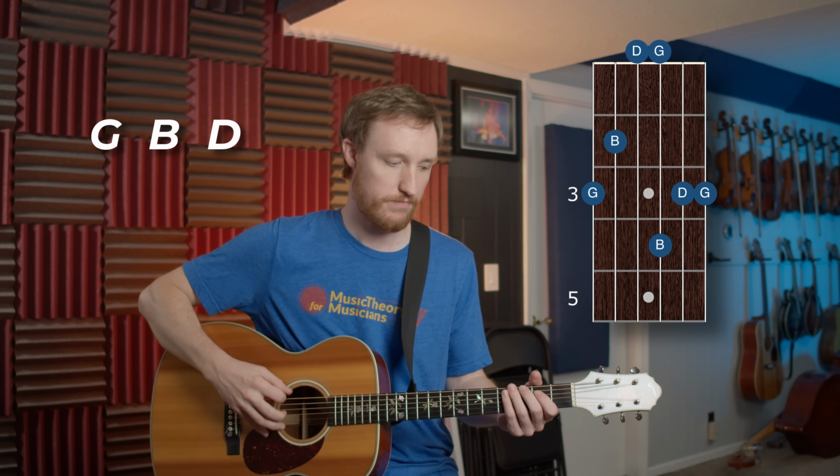Well, in order to gain full utility out of this, what we really want to do is find not just this G, this B, and this D. We want to find all the G's, B's, and D's. So at any point, anywhere on our instrument, we can go into a G arpeggio. So let's do a couple of these. So let's start with just the G arpeggio, G major.